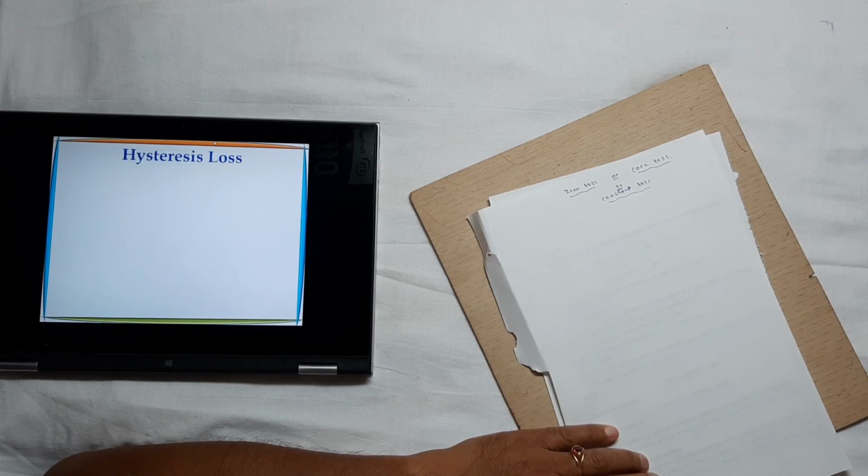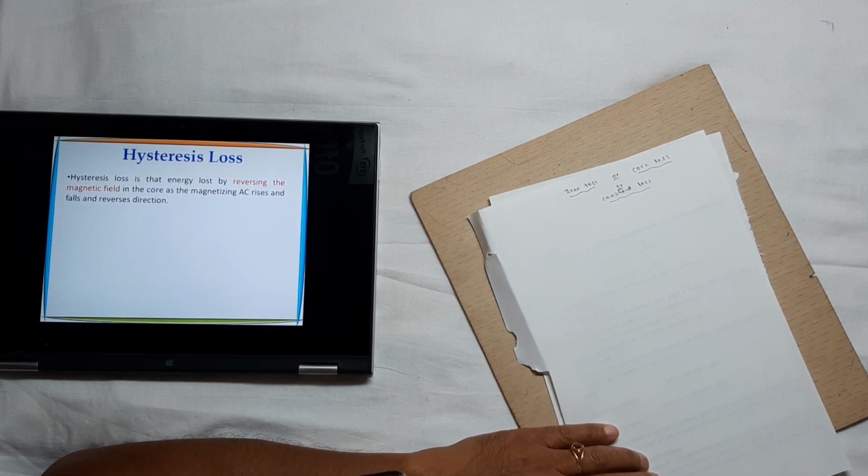First we will discuss what we mean by hysteresis loss. Hysteresis loss is the energy lost by reversing the magnetic field in the core as the magnetizing current rises, falls and reverses direction. I will elaborate on this. We will see the salient features of the hysteresis loss.